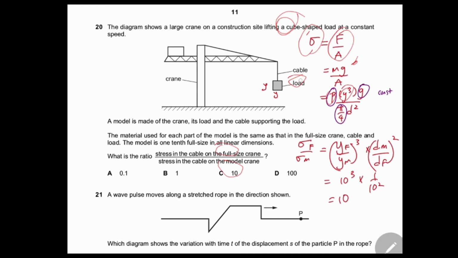And the area of the cable, assuming it's circular, will be pi over 4 d squared. So what you will notice is density is constant, g is constant, pi over 4 is constant. So the only variables are y, which is the dimension of the cube, and d, which is the diameter of the cable.